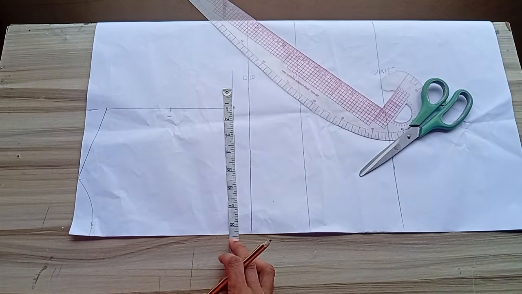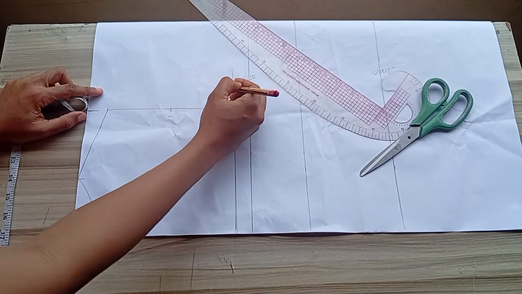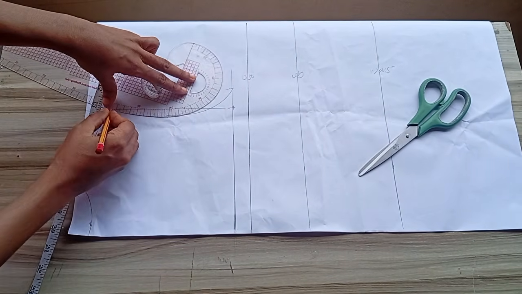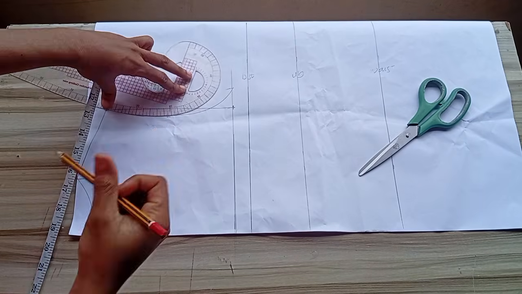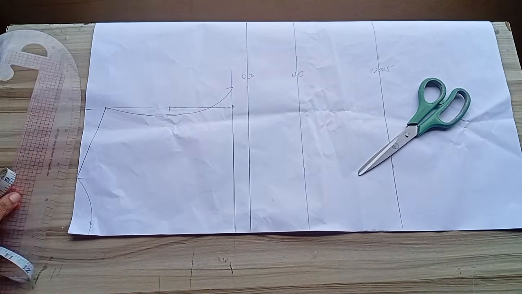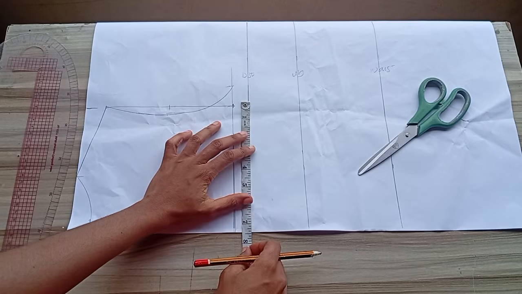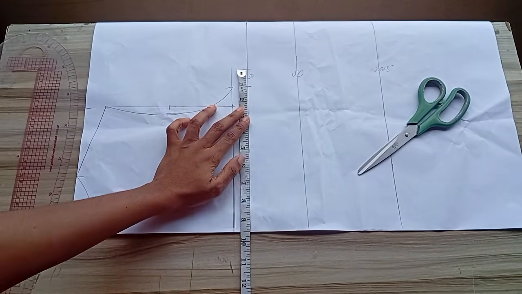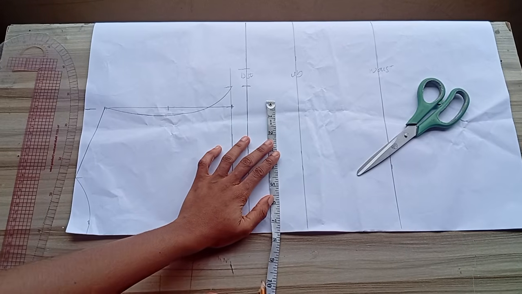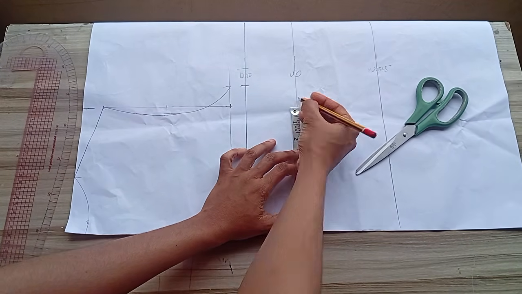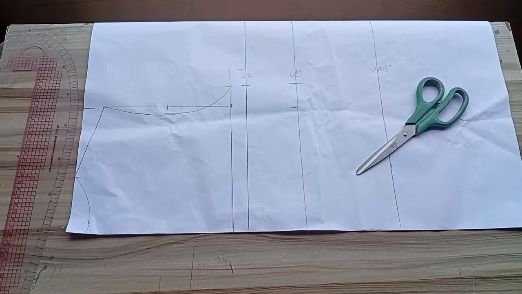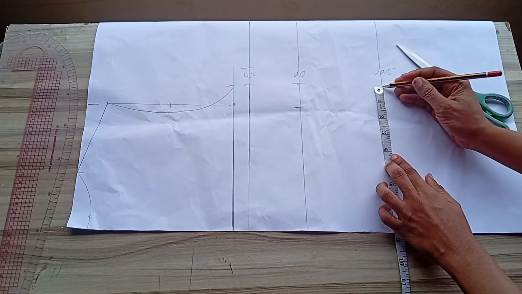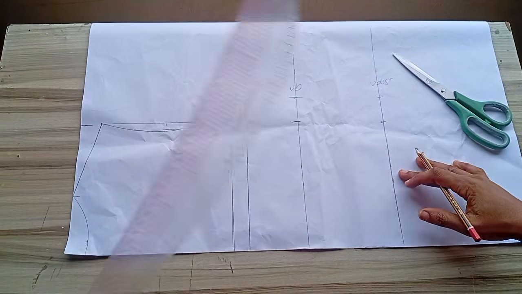So after I'm done marking that, I'm going to go ahead to insert my measurement, my bust circumference divided by 4, and I'll connect from here all the way up. After I'm done connecting at that point, I'm just going to start inserting my actual measurement. I'll mark my bust circumference divided by 4 and add my sewing allowance. Next, I'll mark my under bust circumference divided by 4 and add my sewing allowance plus ease. Now, I'll also mark my waist circumference, add my sewing allowance plus ease.